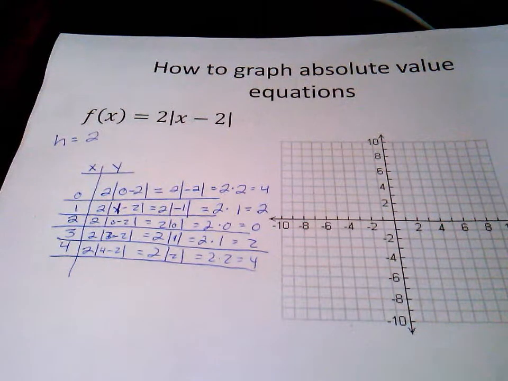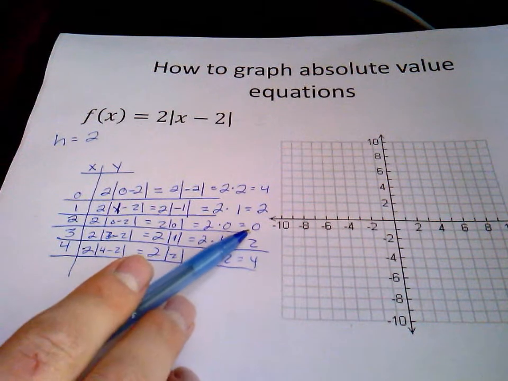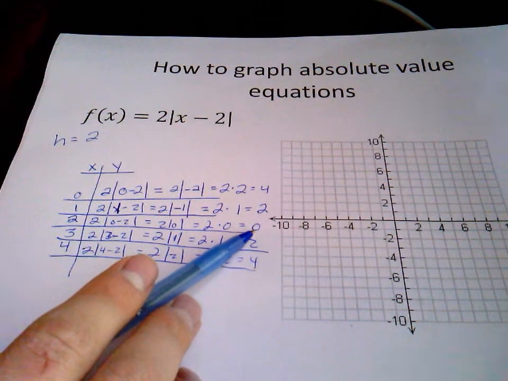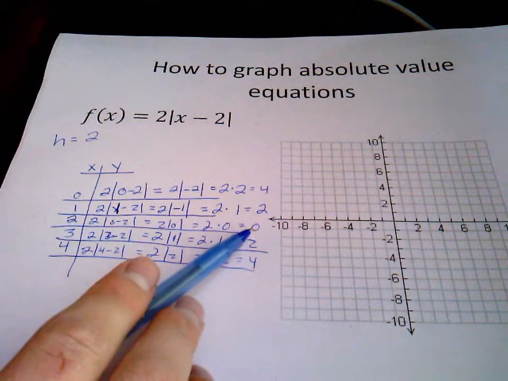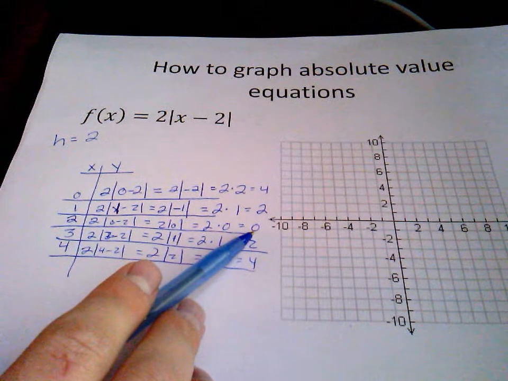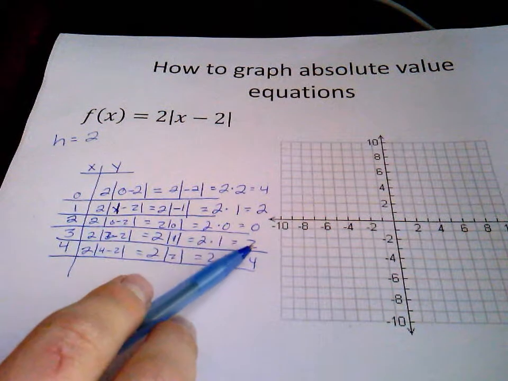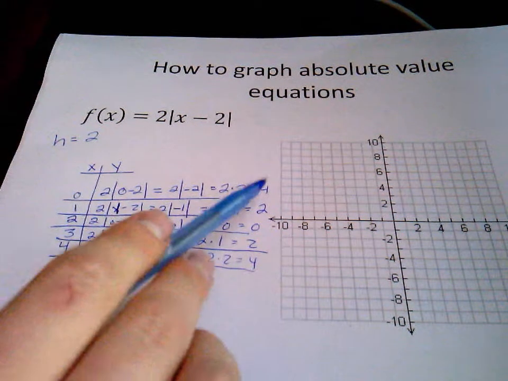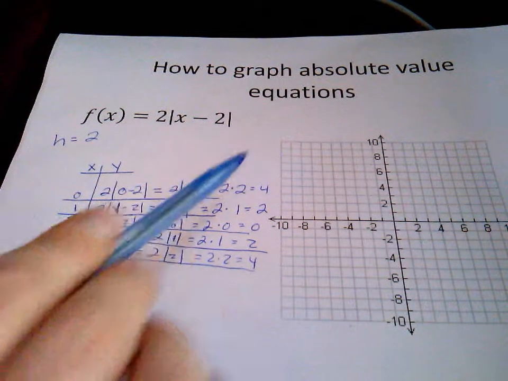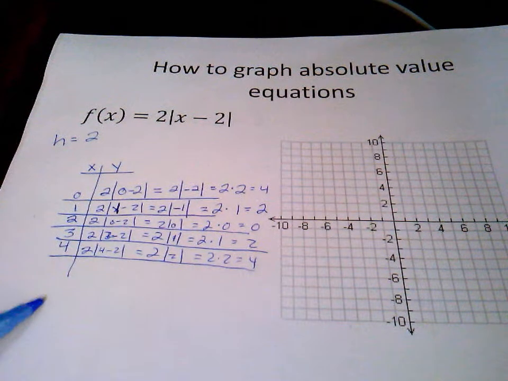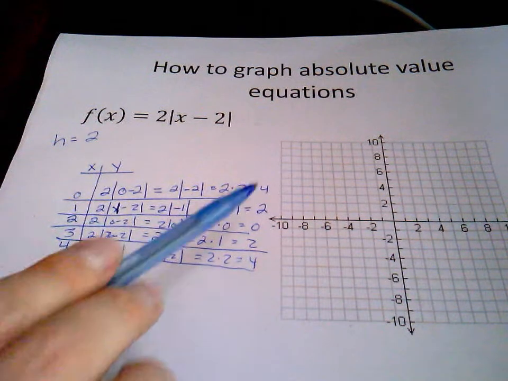Now, I want you to notice our answers. The h is the middle, okay? This is technically the x value of a vertex. So this means this is where things start coming off of it. So notice how it's the same number. If I were to continue on, it would just keep going the same number back and forth. Even though the x's change, the y's will start repeating back and forth.